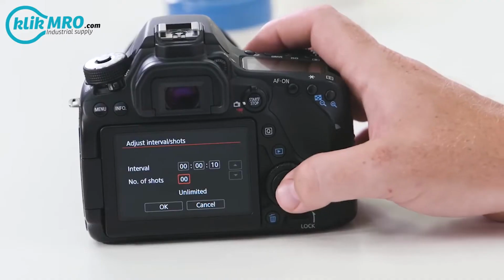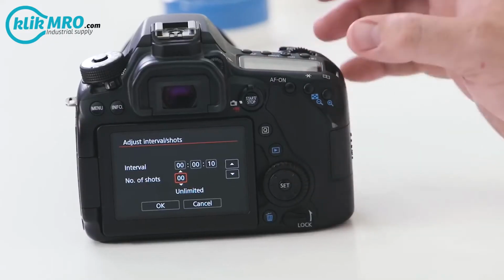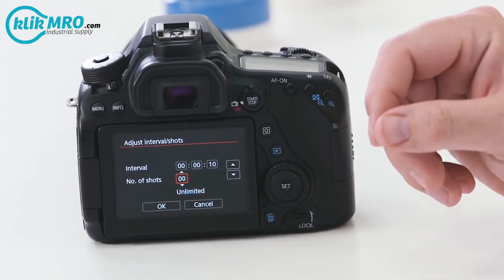Below the interval is the number of shots required. We can adjust this from 1 to 99. However, if we want to do more than 99 photos, by selecting 00, this gives us unlimited shooting. What this means is that the camera will keep shooting until either the memory card is exhausted or the battery goes flat. The camera is also enabled with a bulb timer.